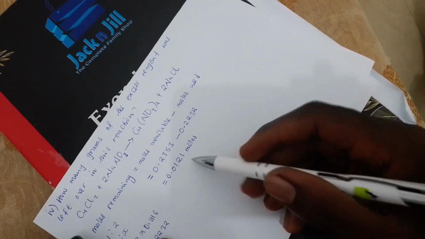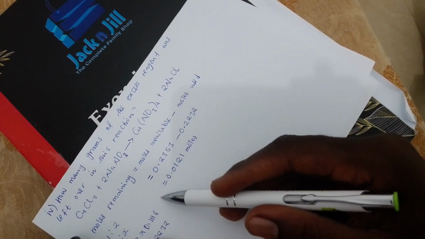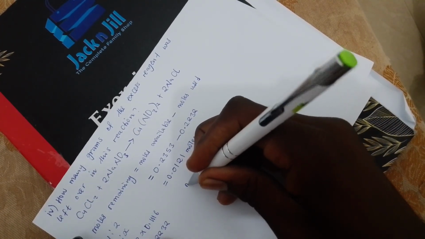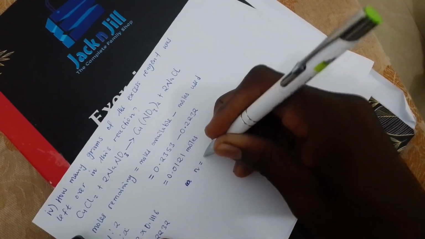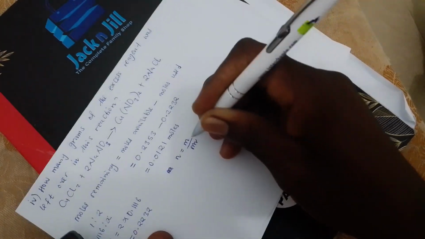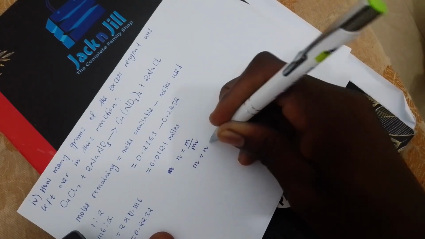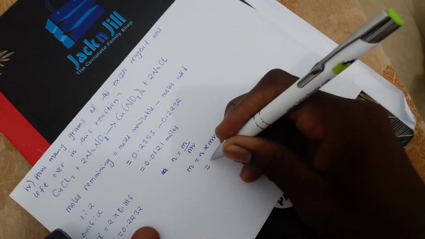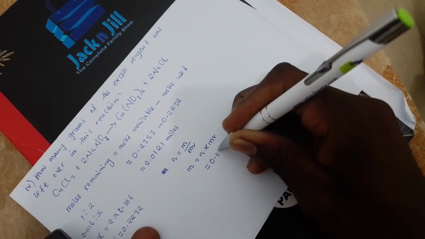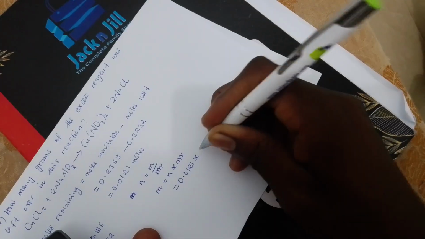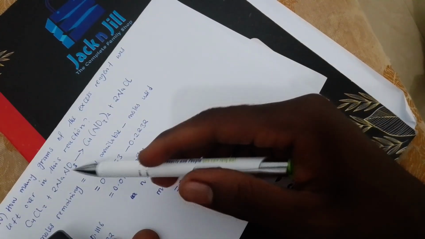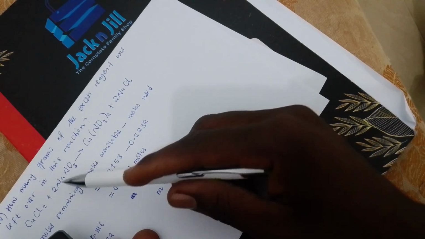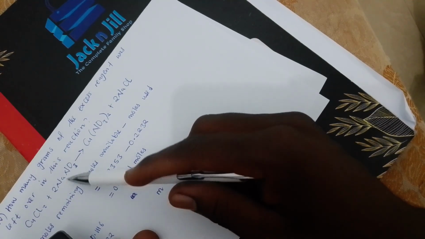Now let's convert this moles which was remaining for the excess. We convert it to grams. We have been asked to convert to grams. So we know that number of moles is equal to mass over molar mass. We are looking for mass. Mass is equal to number of moles multiplied by molar mass. The number of moles we have found is 0.0121 multiplied by the molar mass for the same excess reagent without considering 2. Don't include 2 when you're looking for molar mass as well.